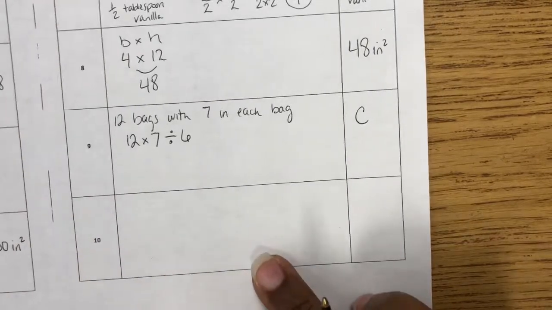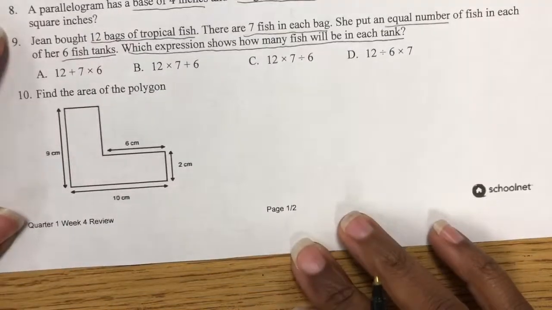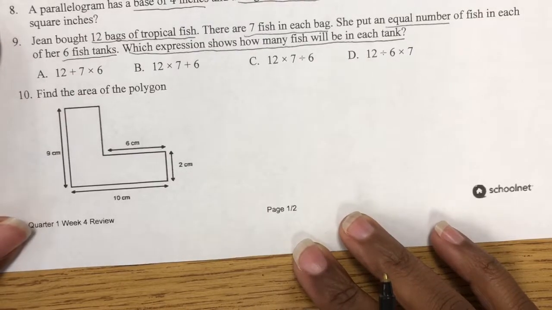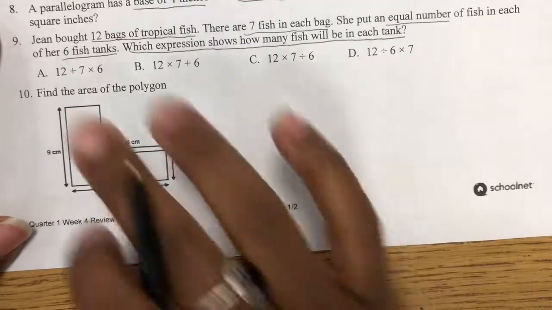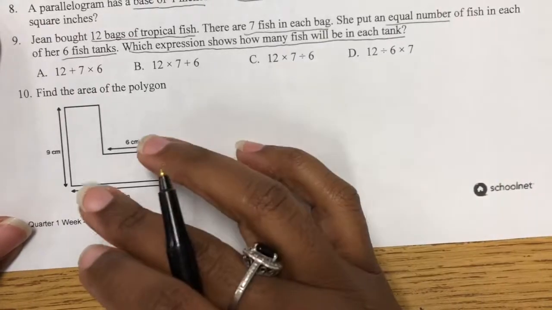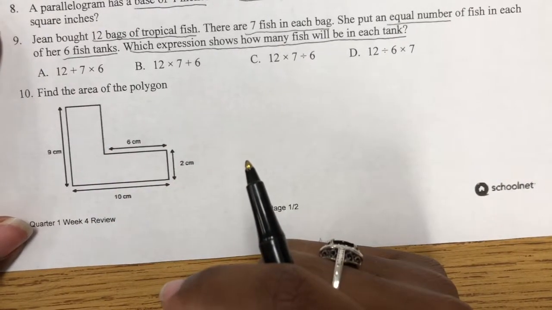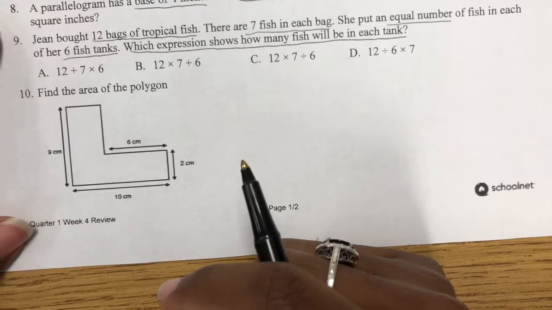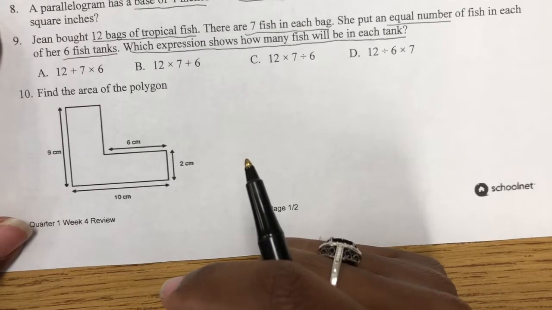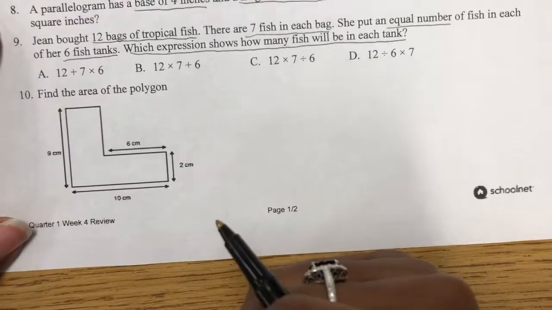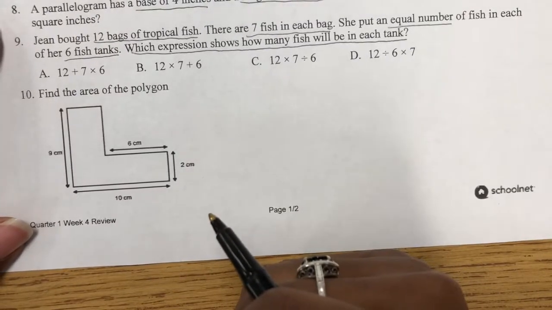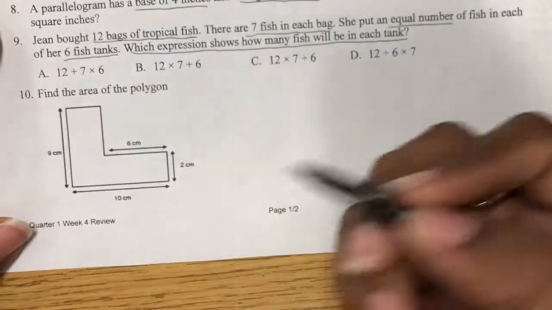All right, number 10. I have a polygon, and I'm finding the area of the polygon. So we learned this in class, and we learned that you cannot find the area of this shape by just multiplying the base times the height or the length times the width, because this is a polygon, and it's an irregular polygon. It's not a rectangle or a square. It's multiple shapes kind of put together to make a new shape. So that means I'm going to have to break it up. So I've got to break it into shapes or pieces that I know.